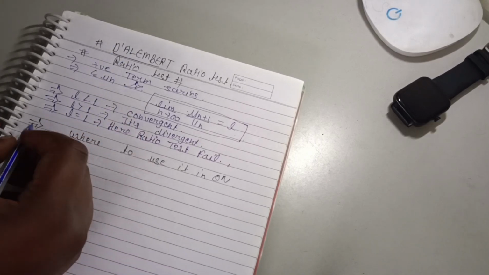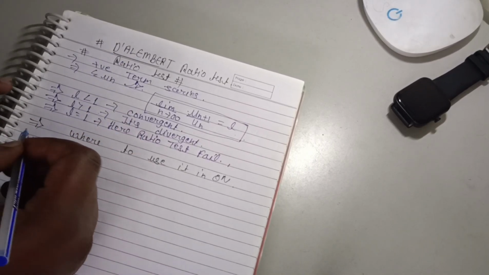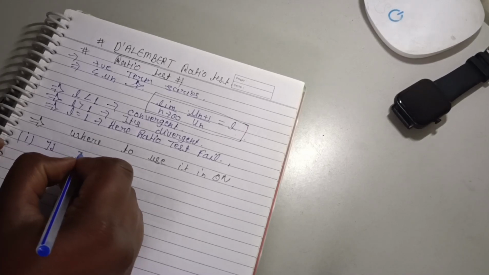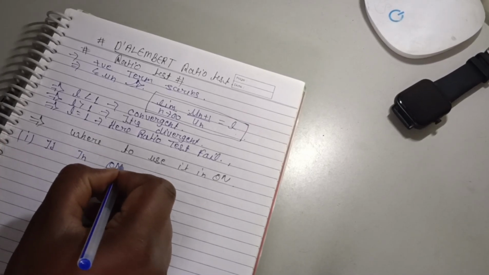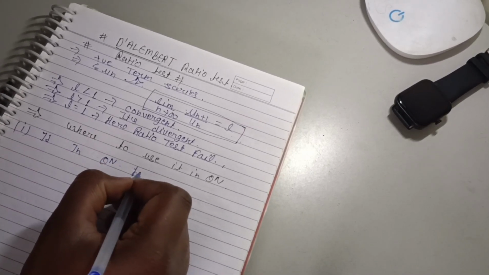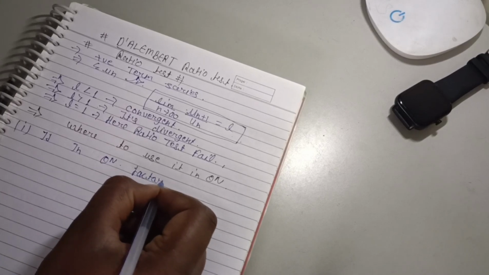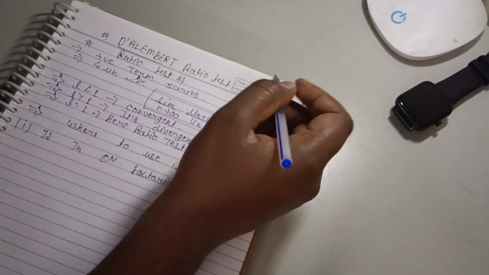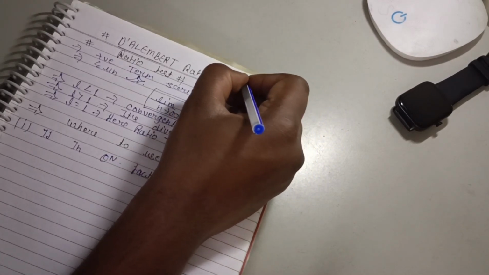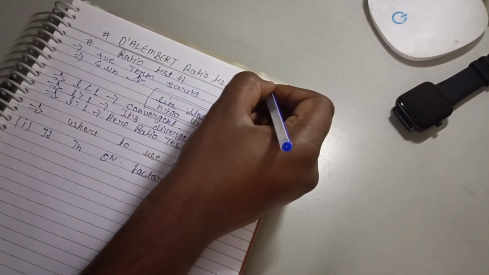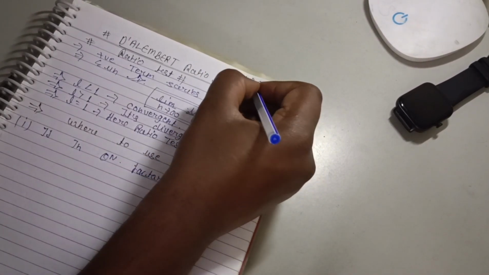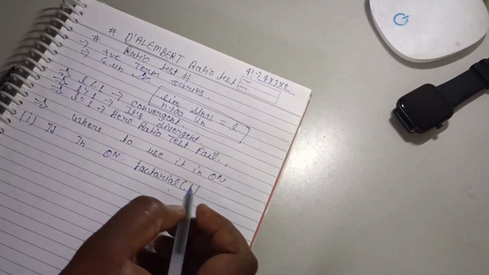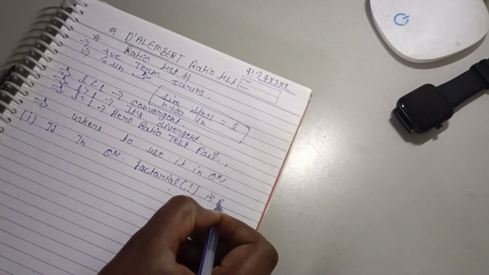So the first condition is, if a factorial is in the question. You know what a factorial is? Suppose here is 4 factorial, then we can write it as 4 into 3 into 2. This is basically what factorial means.